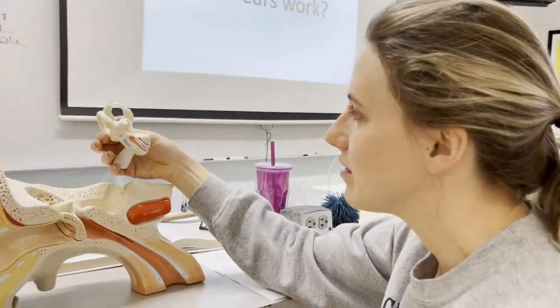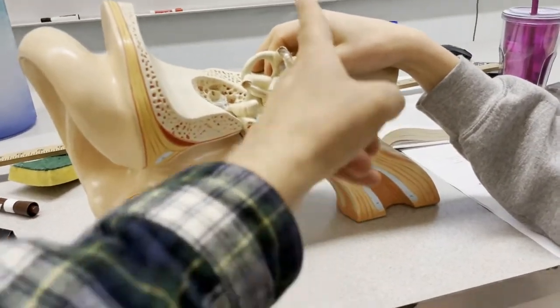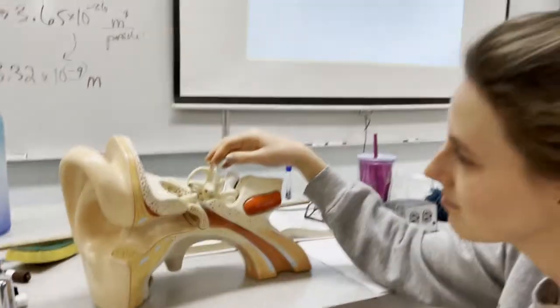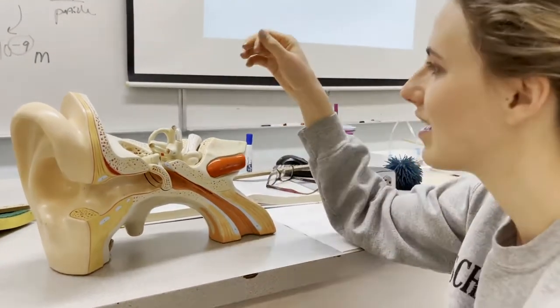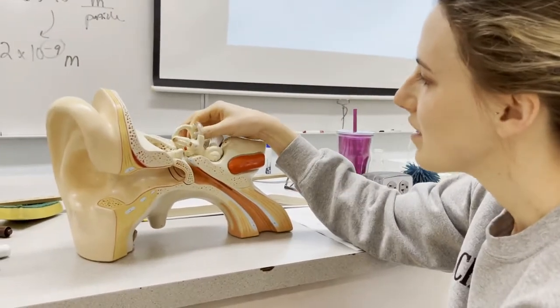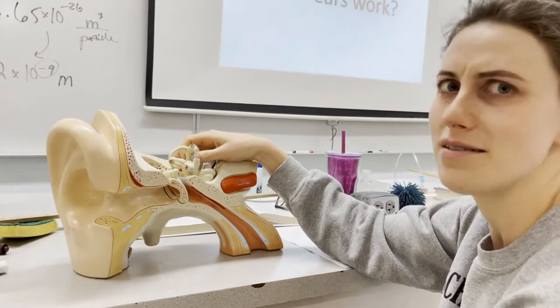You know what I just noticed here? We've got the x-axis, the y-axis, and the z-axis right there. That's how the ear does balance. You've got a fluid-filled thing in the three axes. Yeah, the ear also has to do with balance. The ear is an amazing, really cool thing.